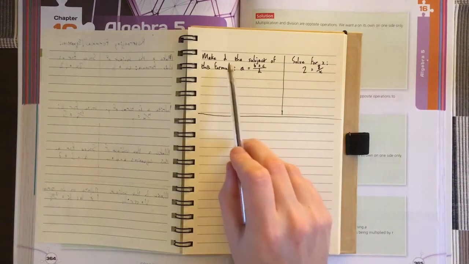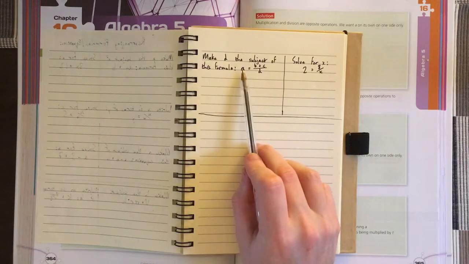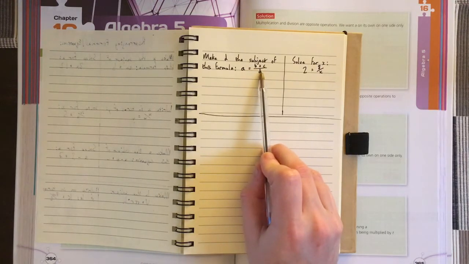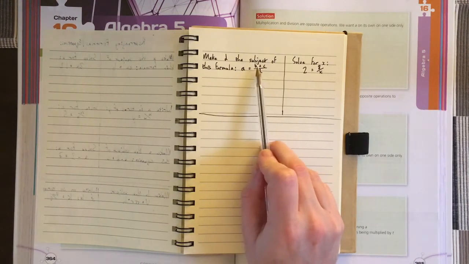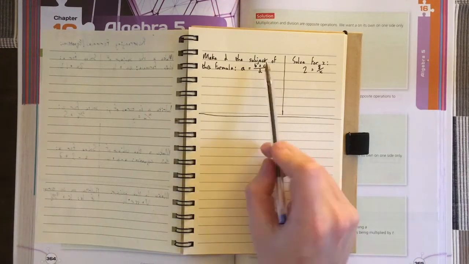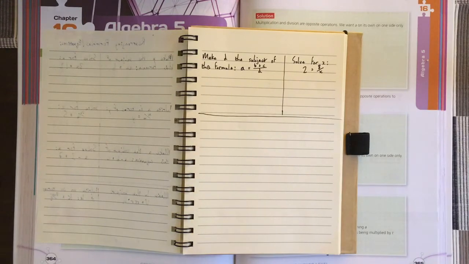So this one here: make D the subject of this formula. So it's A is equal to B plus C over D. So A is equal to B plus C over D. I want to make D the subject of the formula. I want to get D on its own.